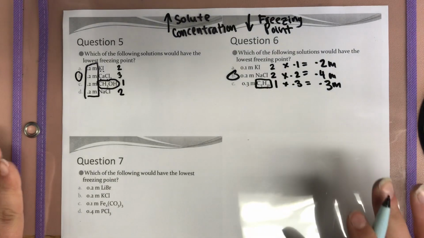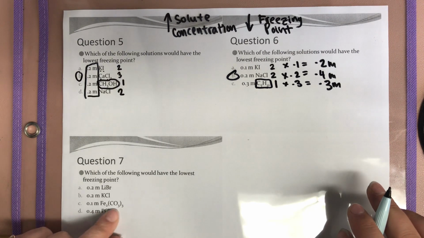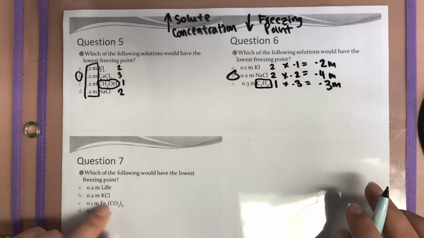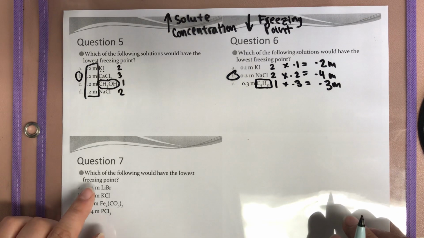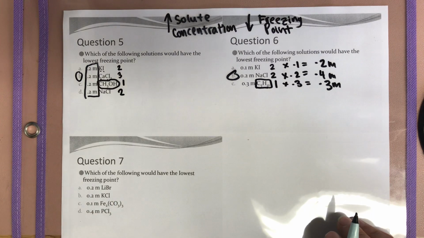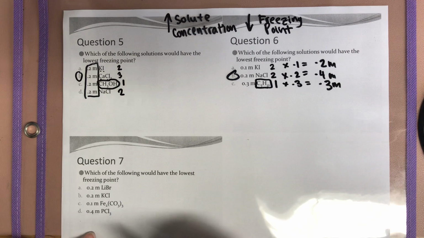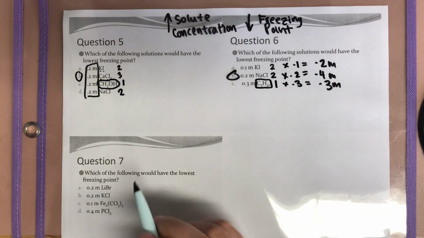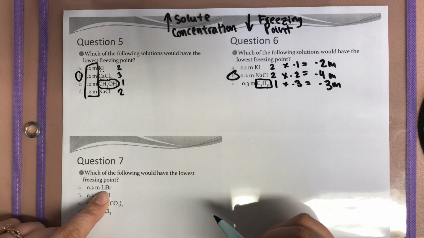Alright, this last one is kind of tricky, so hopefully you guys stayed with me up to this point, because this one is where it gets a little tricky because we've got these parentheses in here causing this thing to look crazy. So which of the following would have the lowest freezing point? So our concentrations are different and our particles are different, so we're going to look at both. So let's take a look at this one first.